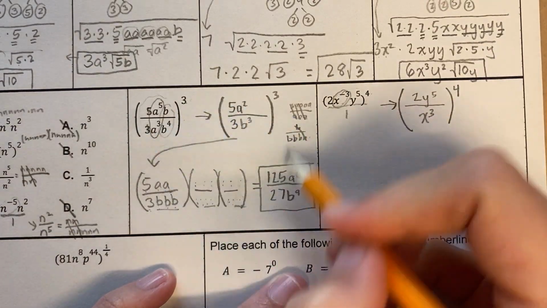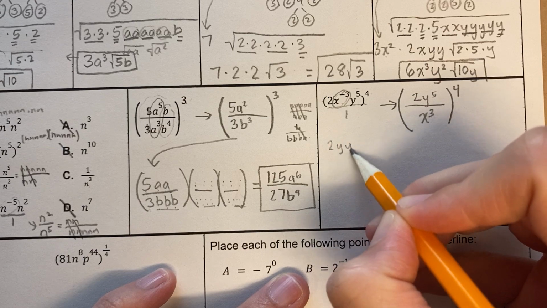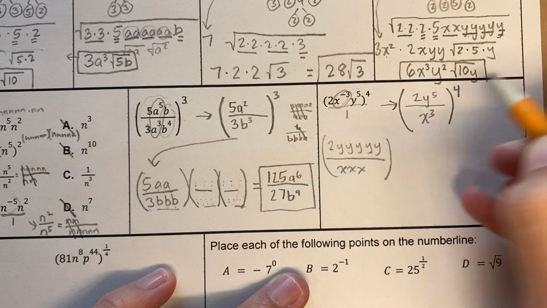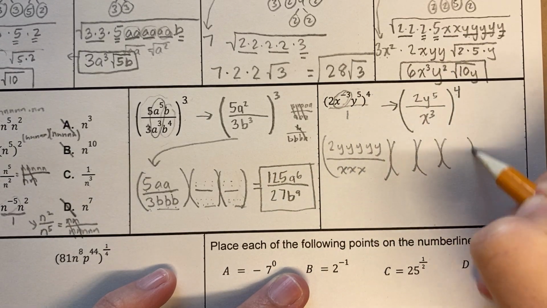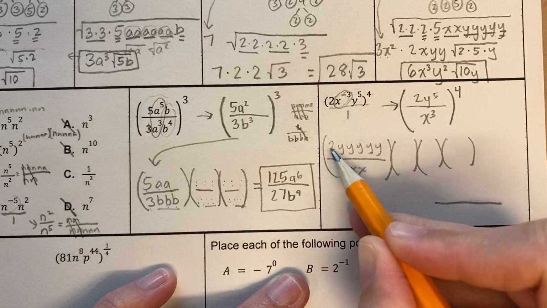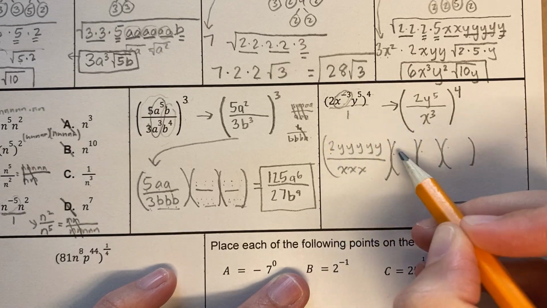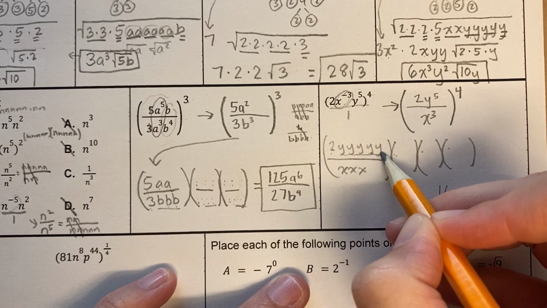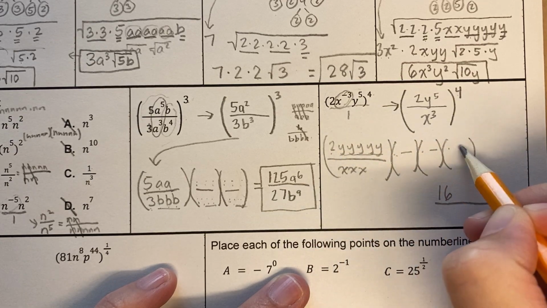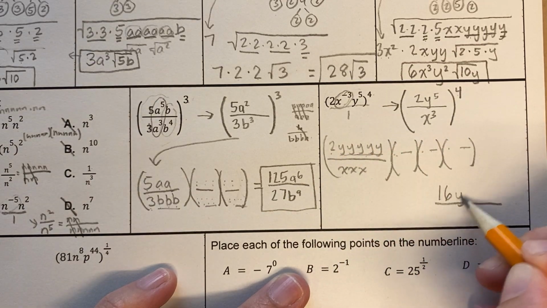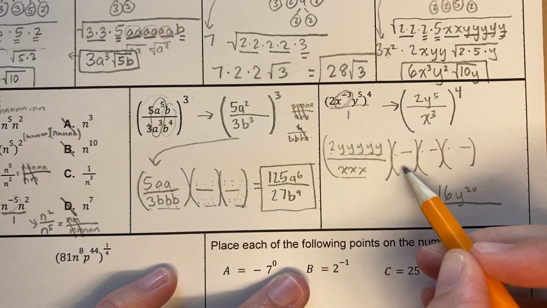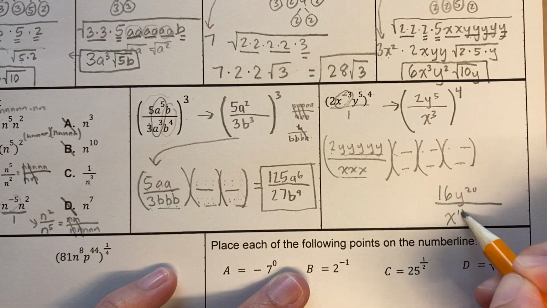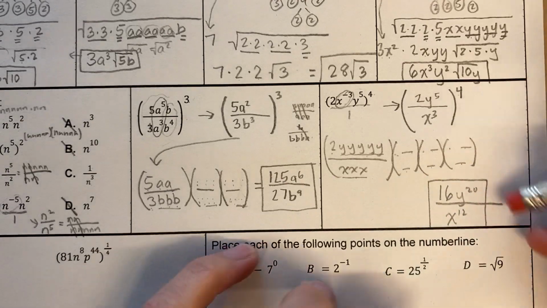So now, very much like this one, this is 2 times y to the 5th over x to the 3rd, and I'm multiplying it to the 4th power. So I'm multiplying it by itself 4 times. Let's just imagine this is 2 times 2 times 2 times 2. So 2 times 2, that's 4, times 2 is 8, times 2, it's 16. This is y times y times y times y. That's 5 y's times another 5 y's, another 5 y's, another 5 y's. So that's 5, 10, 15, 20 y's. And this is x times x times x, another 3 x's, another 3 x's, another 3 x's. So that's 3, 6, 9, 12 x's. And there's my answer.